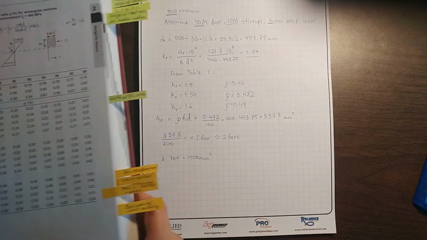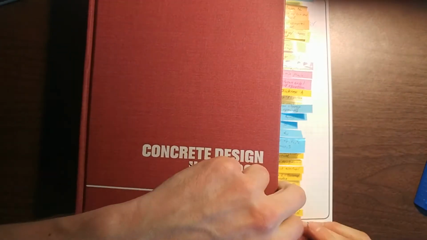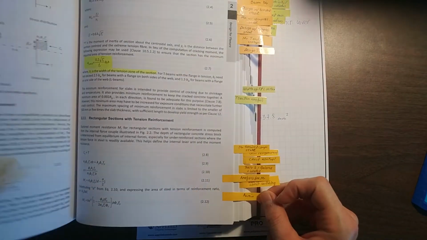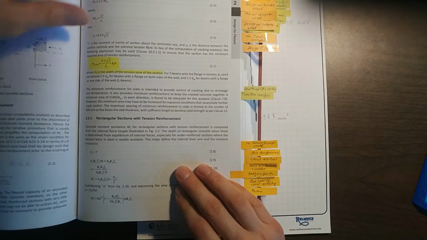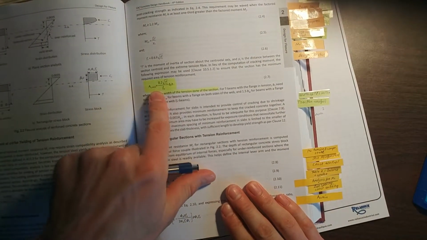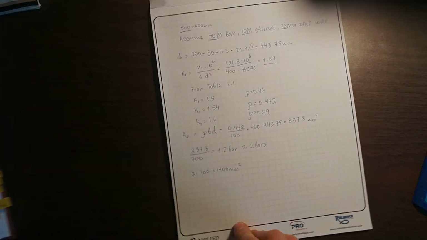So in this book, you've got a formula for the minimum steel reinforcement for a concrete beam, which is this one. As you can see, this is the formula for the minimum reinforcement.